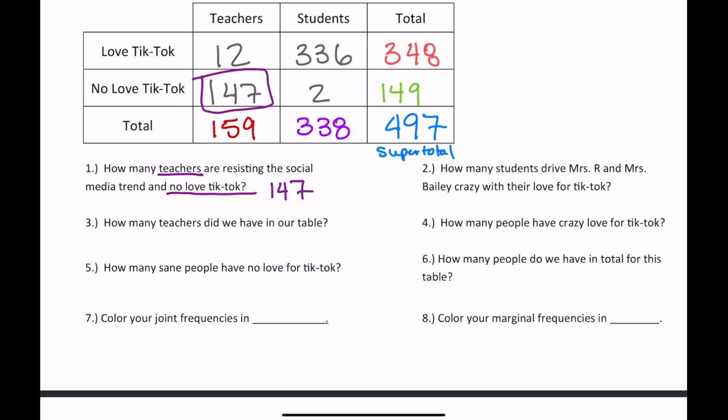How many students drive Miss R and Miss Bailey crazy with their love for TikTok? I added silly questions. So we've got students who love TikTok. That's going to be the 336.